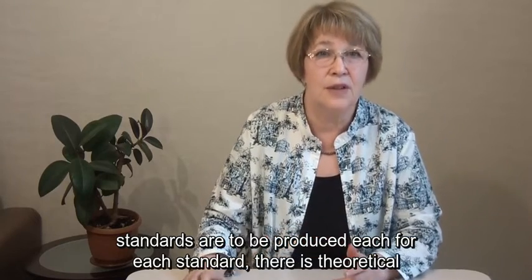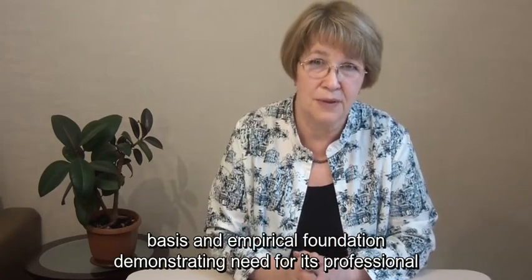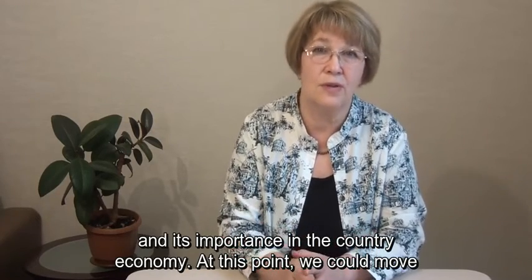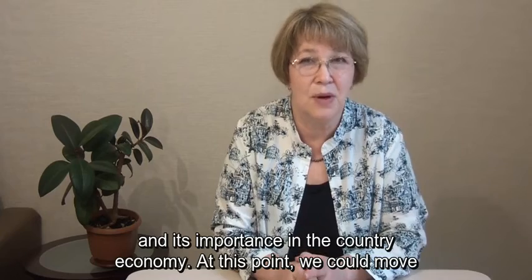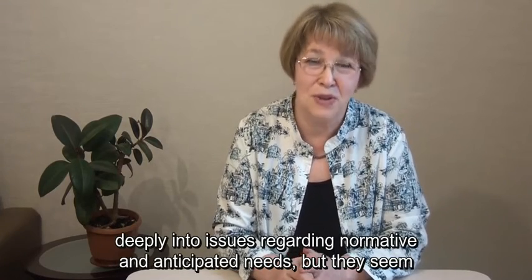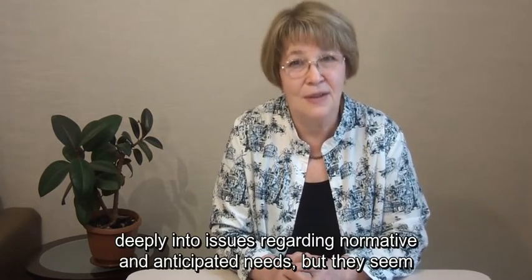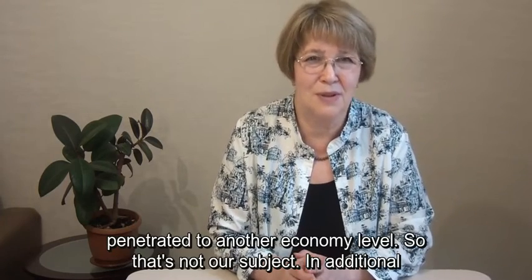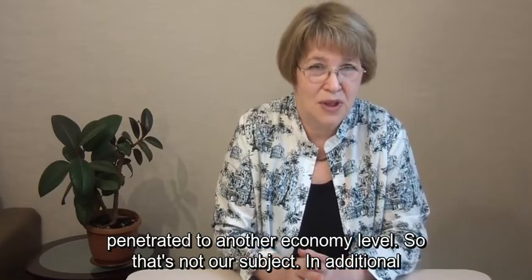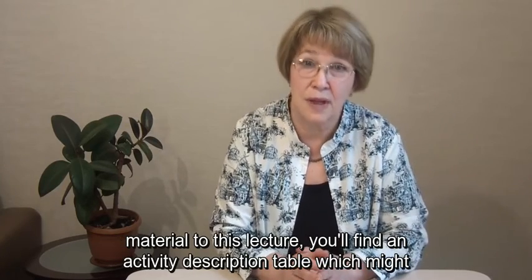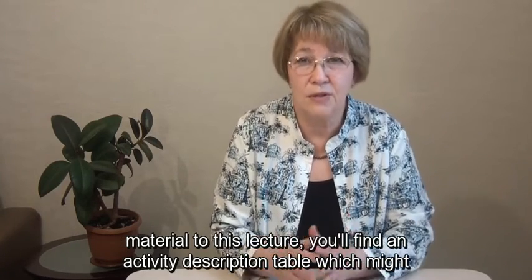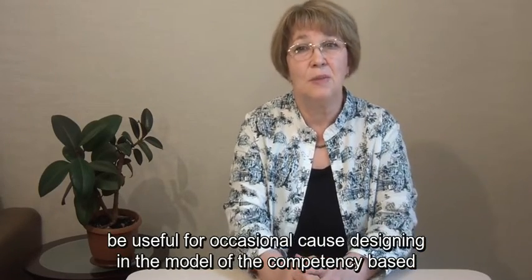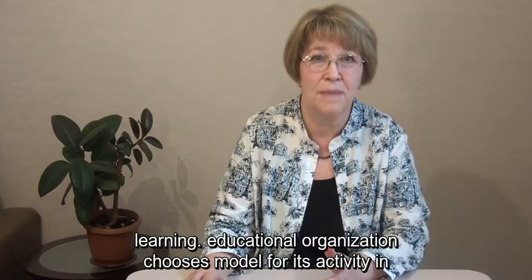For each standard, there is a theoretical basis and empirical foundation, demonstrating the need for its profession and its importance in the country economy. At this point, we could move deeper into issues regarding normative and anticipated needs, but they seem to penetrate another economy level, so that's not our subject. In additional material to this lecture, you'll find an activity description table which might be useful for vocational course designing in the model of competency-based learning.